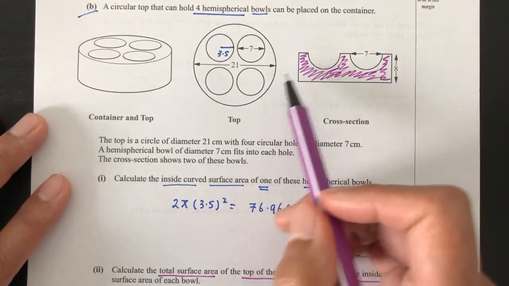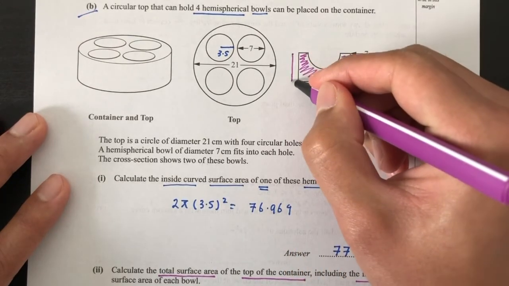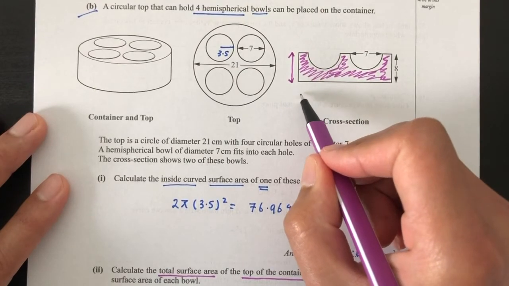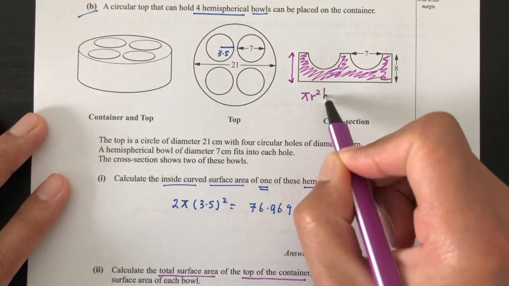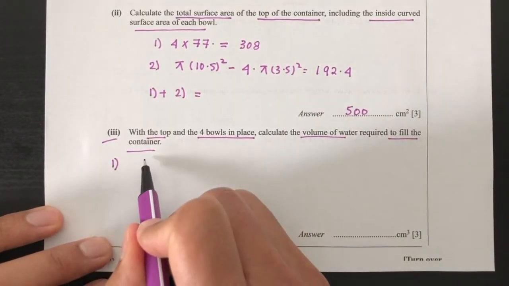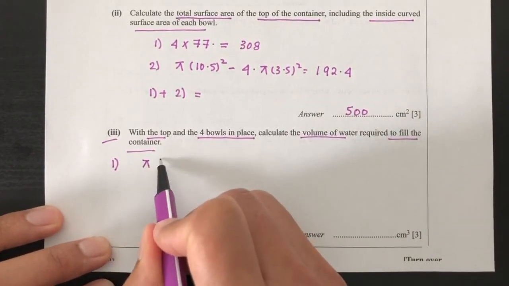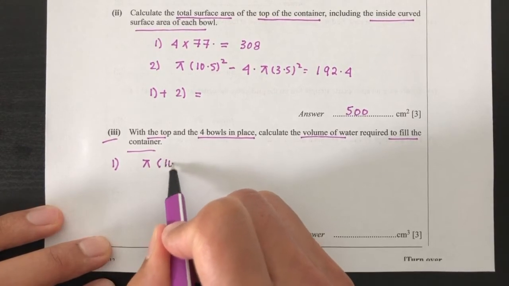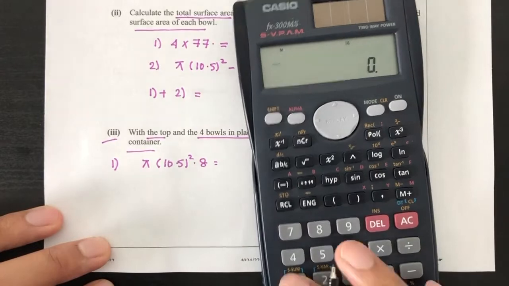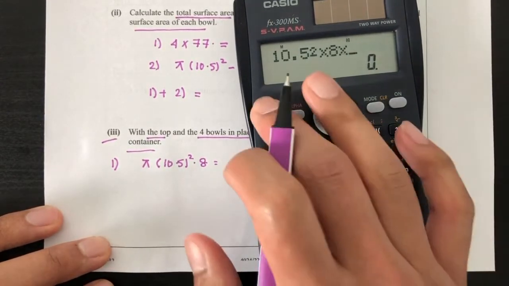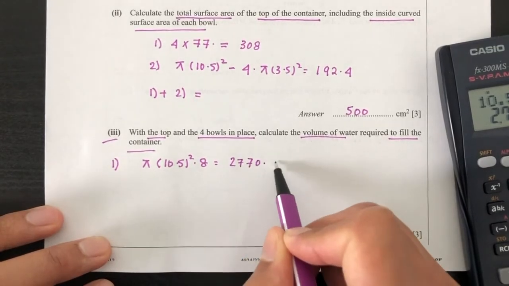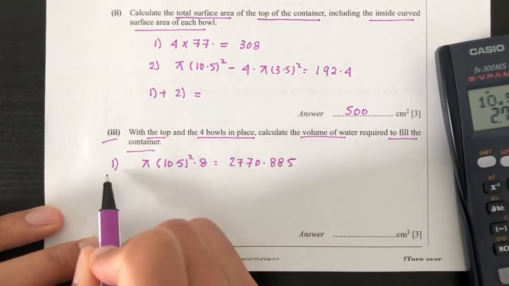So how would you find this volume that we need? Pretty easy. First step, we have to find the volume of the cylinder by itself. As we know, volume of a cylinder is pi r squared h. So let's do part 1. Pi is pi, r squared will be 10.5 squared, h is 8. That will be 2770.885. That's the first one.